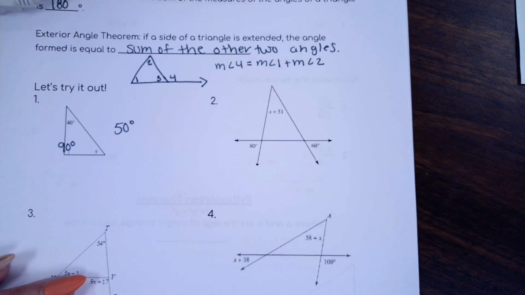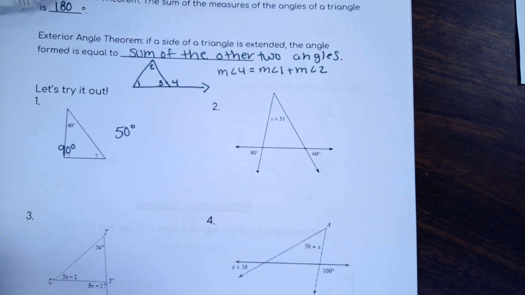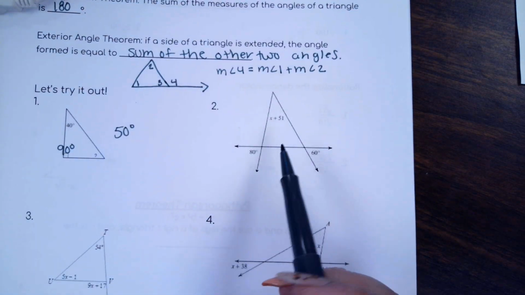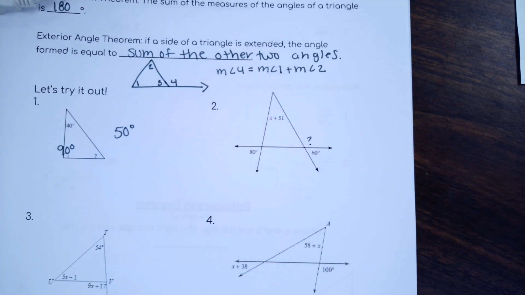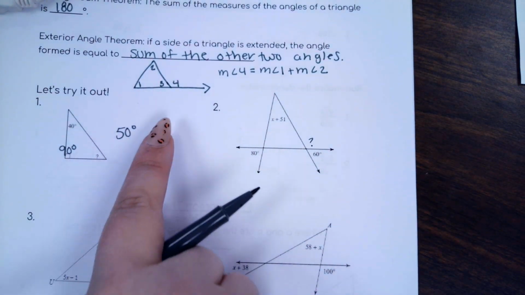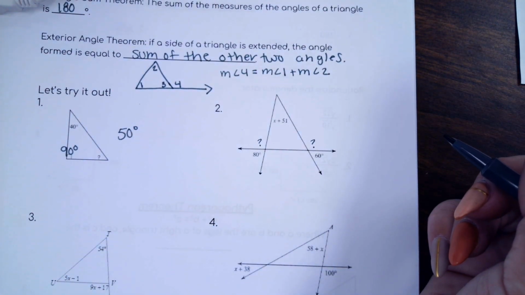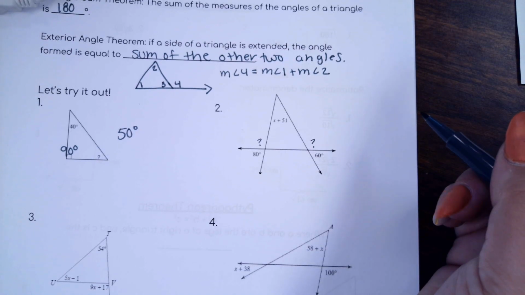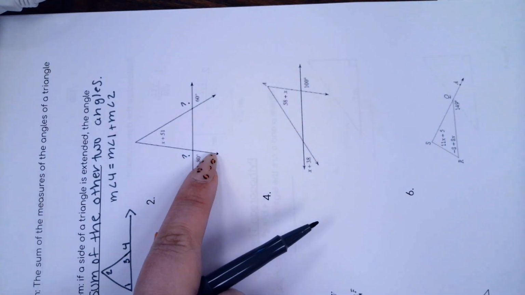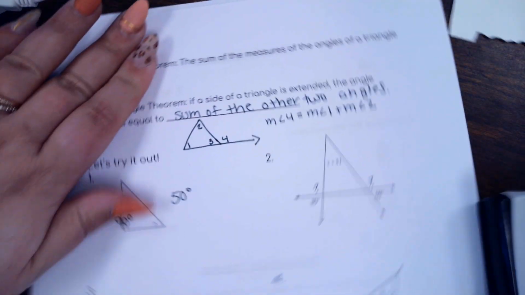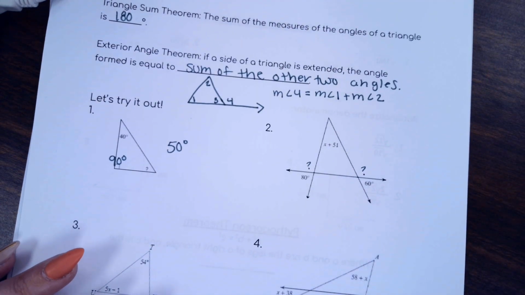Let's look at number 2. We have a triangle with some extended sides, so we're thinking this might be exterior angle theorem. However, if I look at it, this side being extended, this is the angle that we would be talking about, right? Or if we extend it this way, we'd be talking about that angle. But we don't know those angles, do we? And if we extended this side, it would be this angle and this angle, right? So we don't know the exterior angles that are going to add up to the other two angles. So we've got to look at this a different way.